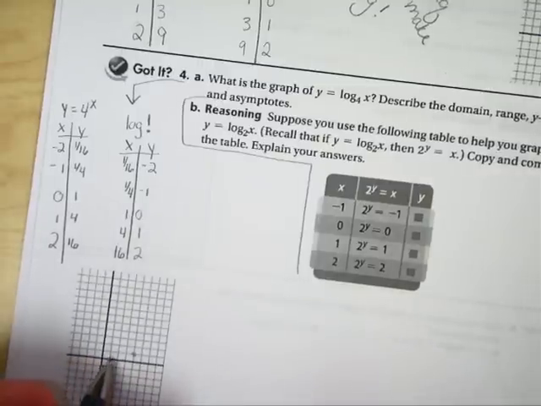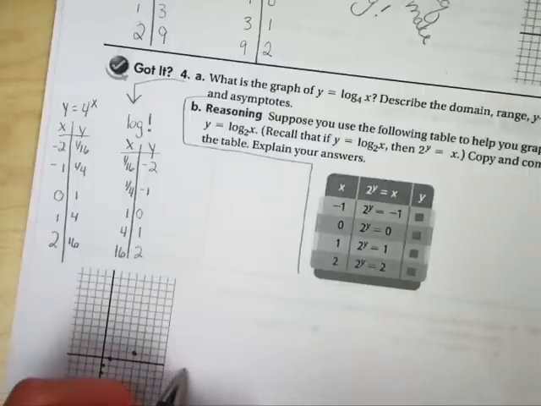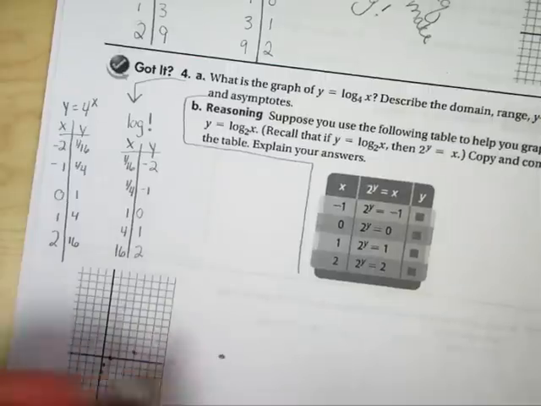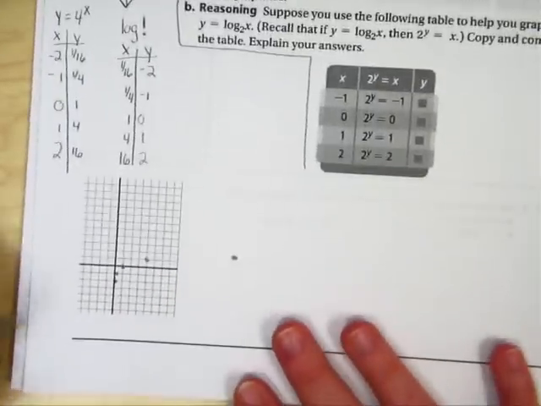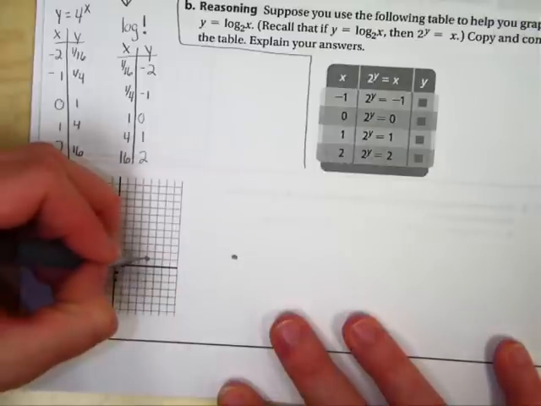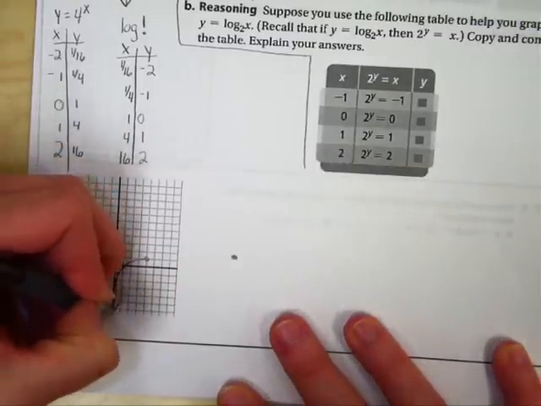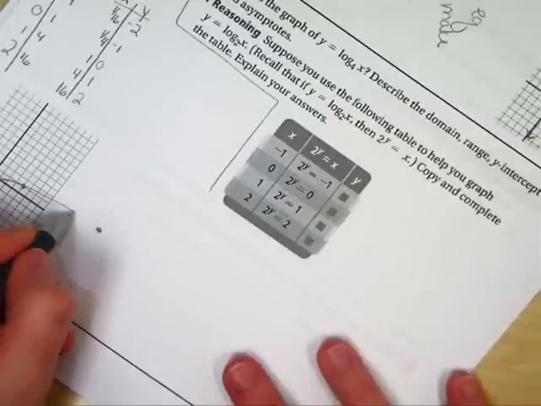Let's see if I can count it. 9, 10, 11, 12, 13, 14, 16. Somewhere around here. Okay, try your best guess. Connect them. This one will go down. You need to show that you know it approaches but never touches. And continue this side.